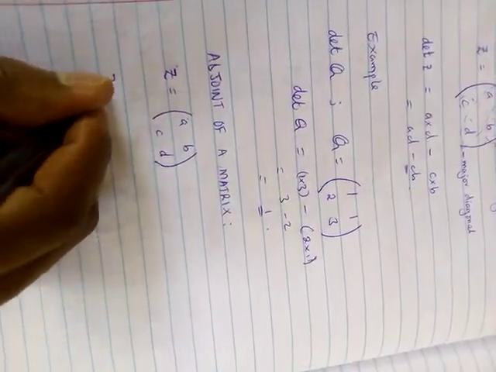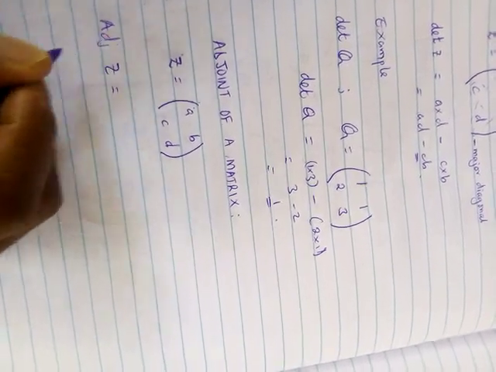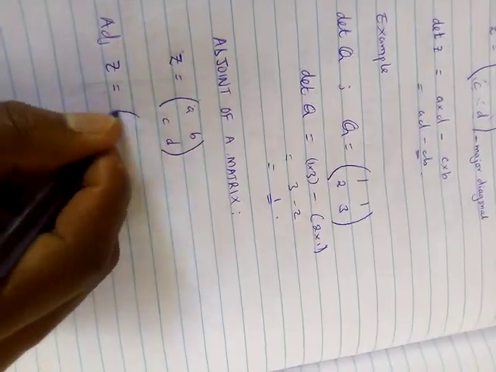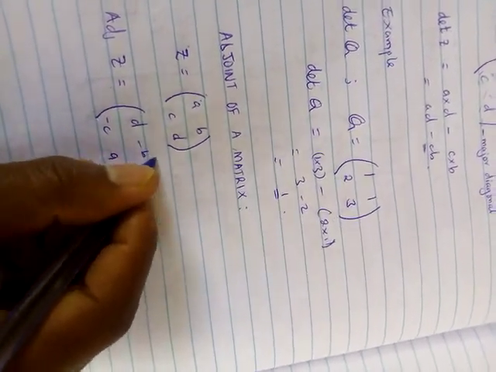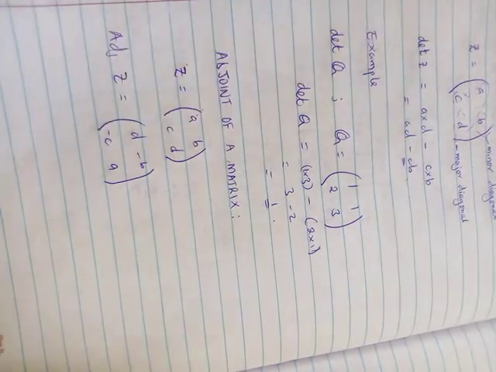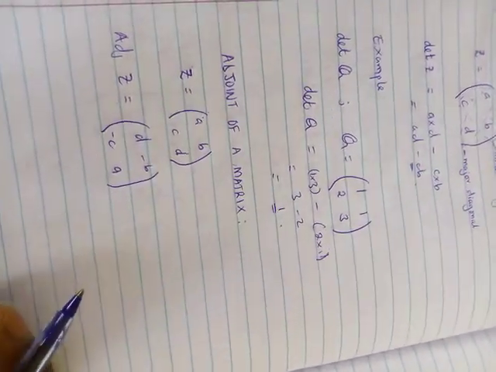In other words, my Z, its adjoint, I can abbreviate it as adj Z: change of positions, D, A, change of signs, negative C, negative B. If they were negative, they become positive, and if one was positive, one was negative, the signs alternate.